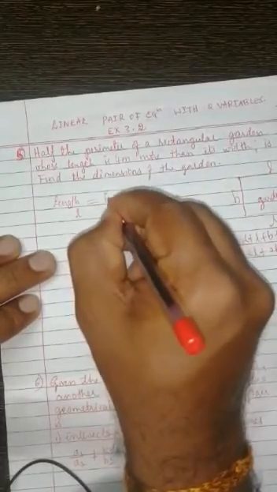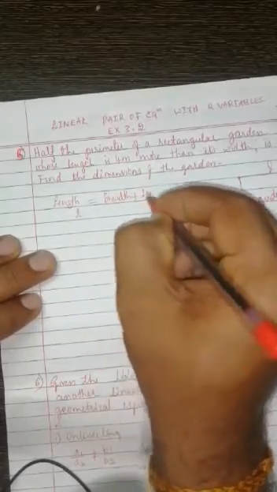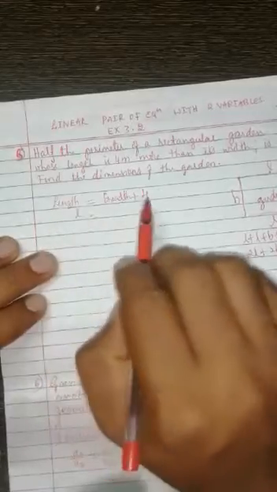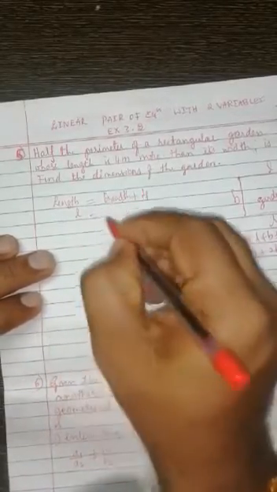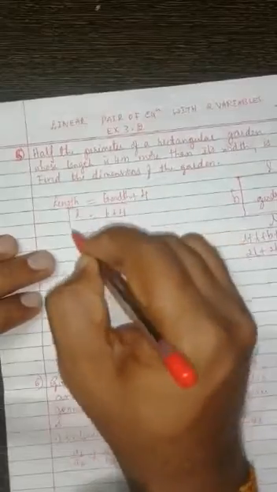We take breadth as B, so the length is B plus 4. It's clearly said the length is 4 meter more than its breadth. So wherever length is there, we have to substitute B plus 4.